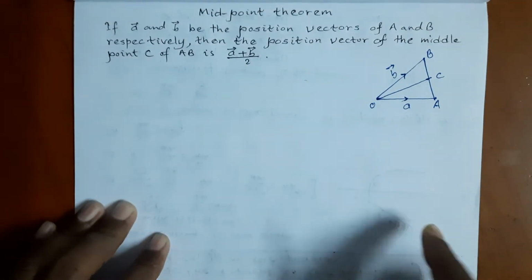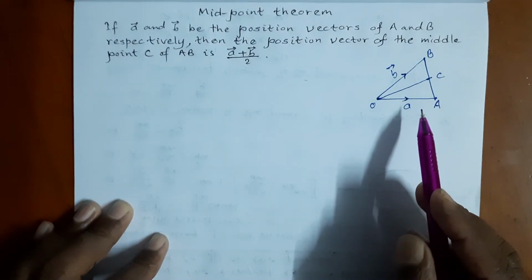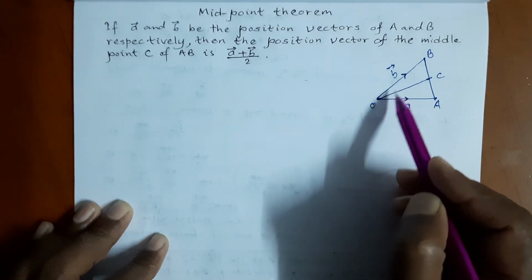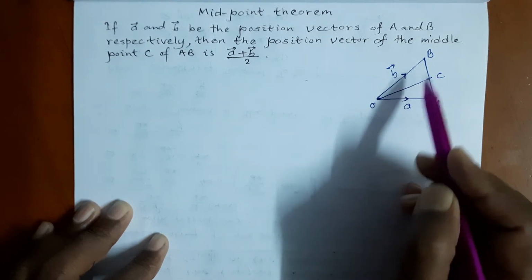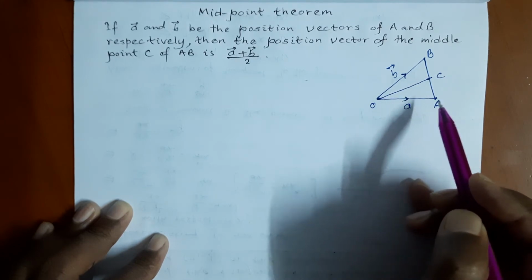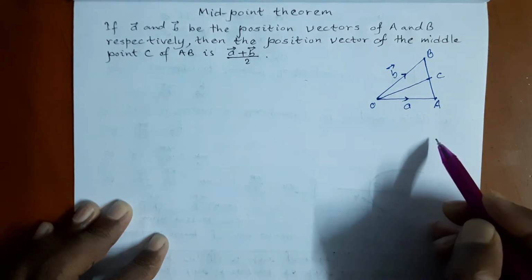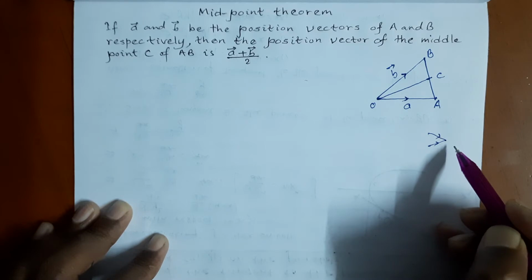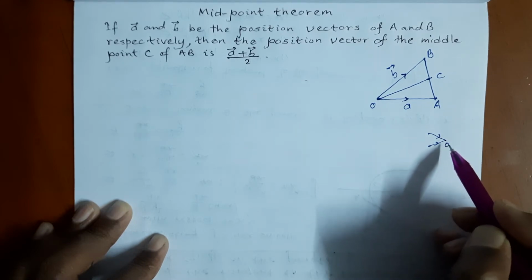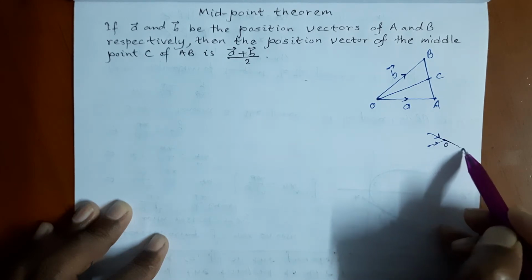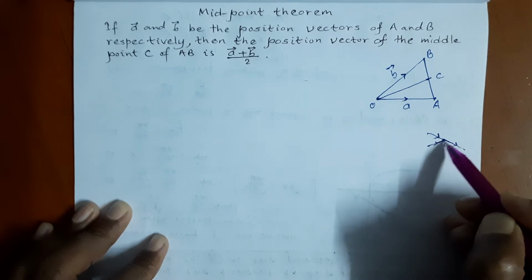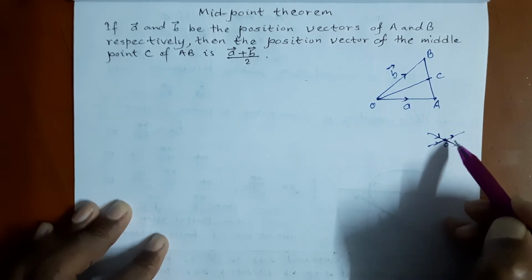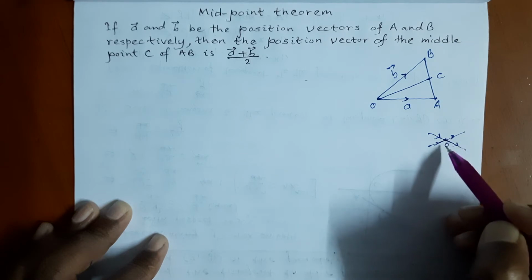So to use this midpoint theorem, both vectors are going outside from the point, or they can be going towards the point, which has the same meaning. Suppose it is O and they are going towards the point; we can extend them, make them longer, and then they will be going outside from the point, that means going outside from the origin.